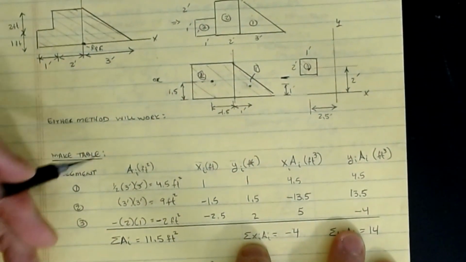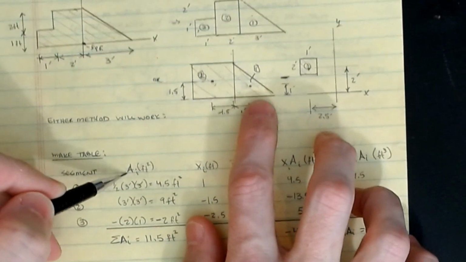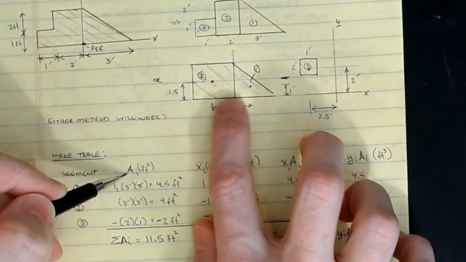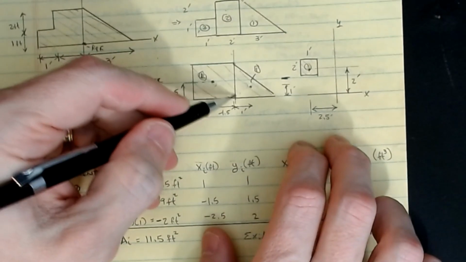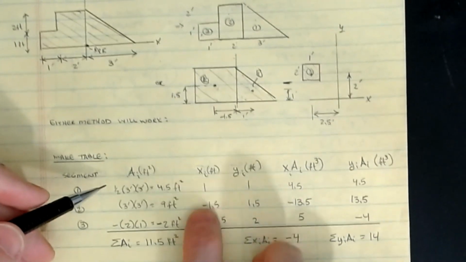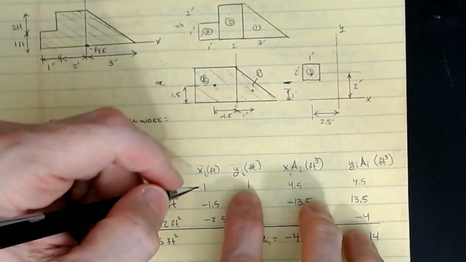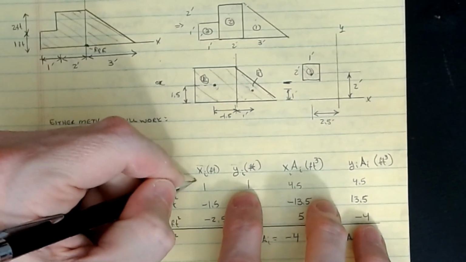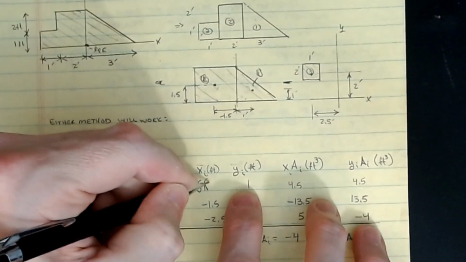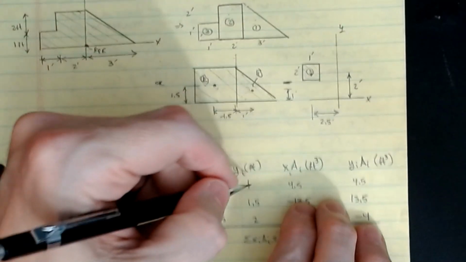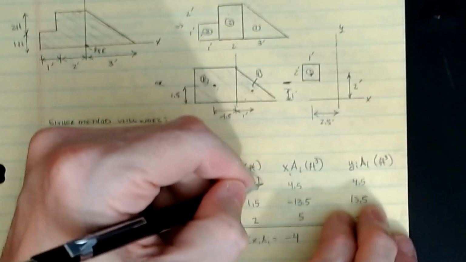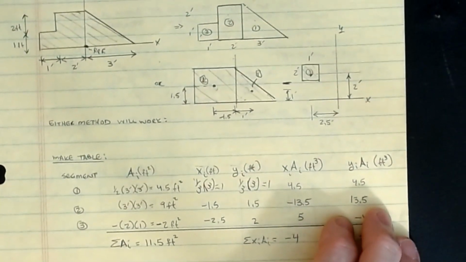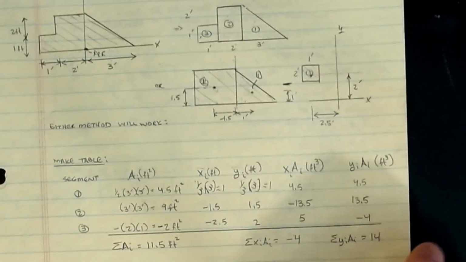All right, so we've got our area for our triangle. Again, we're looking at region 1, our triangle. If the base of this thing is 3 feet, then the x distance from this corner to the center of the triangle is 1/3 of 3, or 1 foot. So we'll just write this out: 1/3 of 3 equals 1, and this is 1/3 of 3 equals 1, is how I got those values.